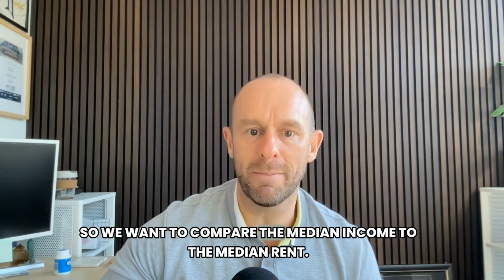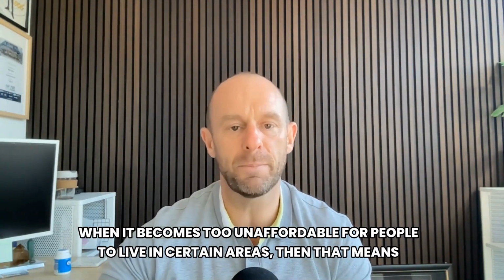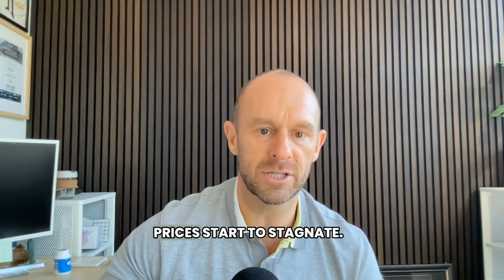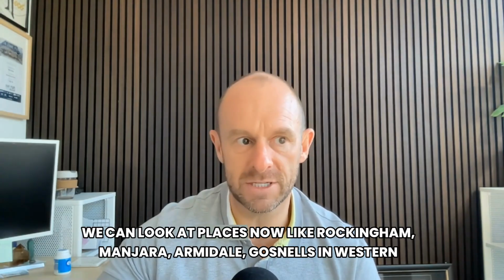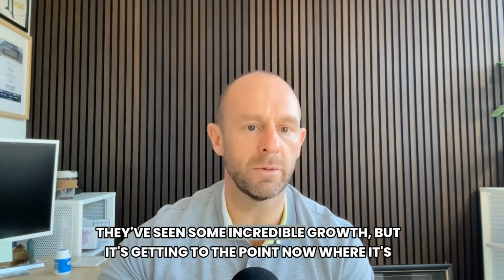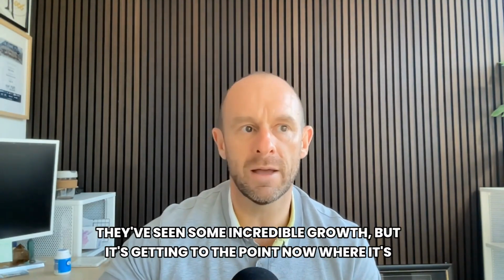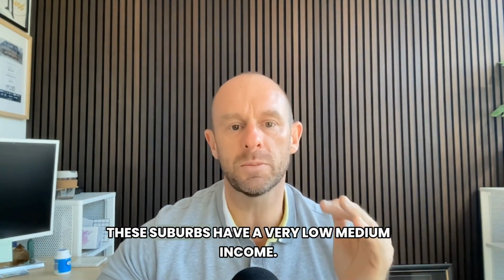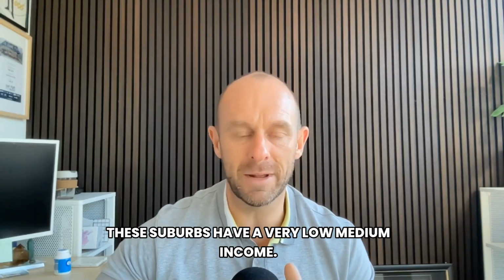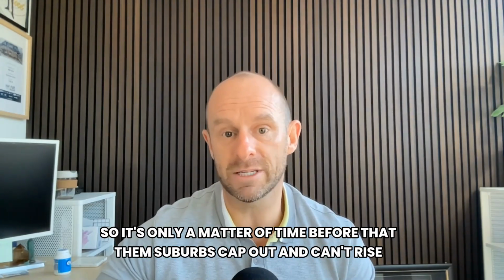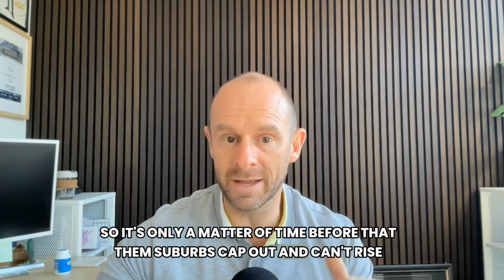So we want to compare the median income to the median rent. When it becomes too unaffordable for people to live in certain areas, then that means prices start to stagnate. We can look at places now like Rockingham, Mandurah, Armadale, Gosnells in Western Australia. They've seen some incredible growth, but it's getting to the point now where it's getting very, very unaffordable to live in these suburbs. And the people that live in these suburbs have a very low median income. There's a lot of people that don't have incomes in these suburbs as well. So it's only a matter of time before those suburbs cap out and can't rise anymore.